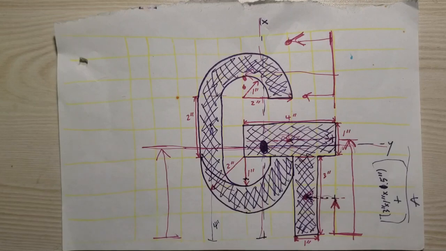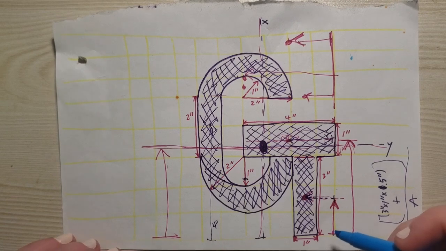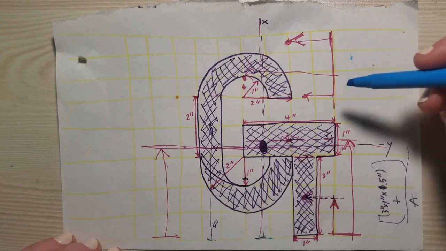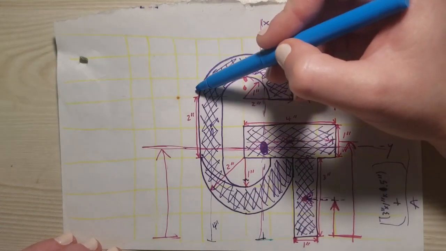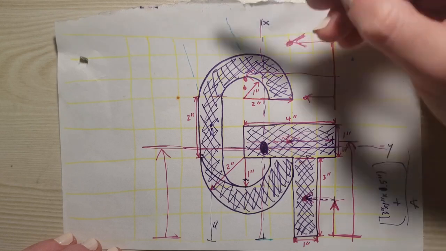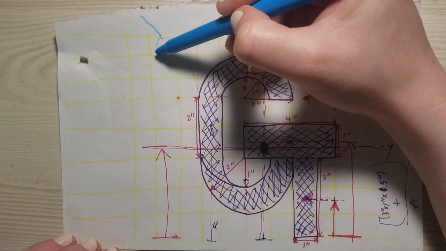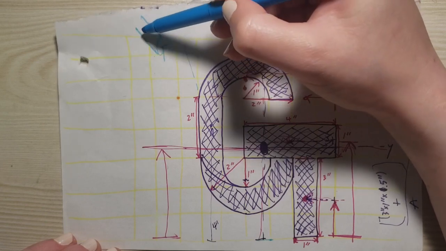Okay, so in this video we're going to talk about the area moment of inertia. I just want to make the point that if you were looking at a beam, say a beam of this logo, and it went on as a beam, if that makes sense.